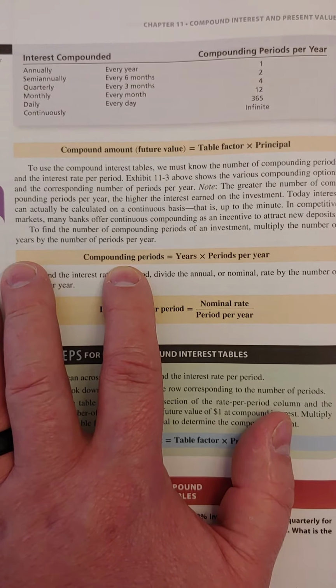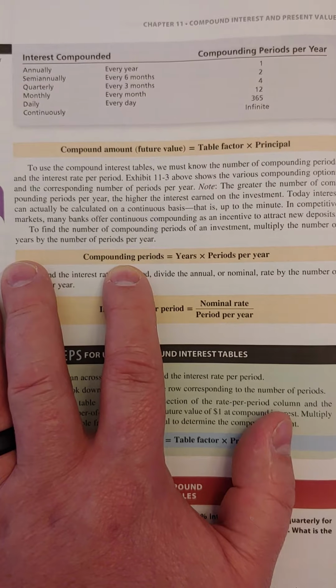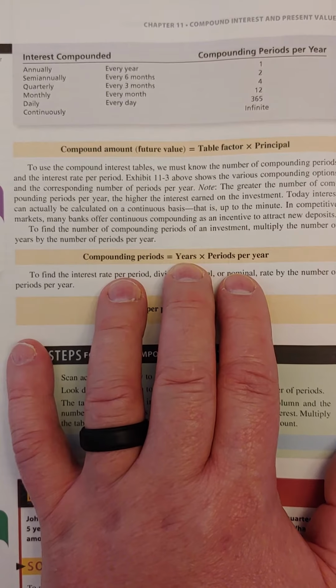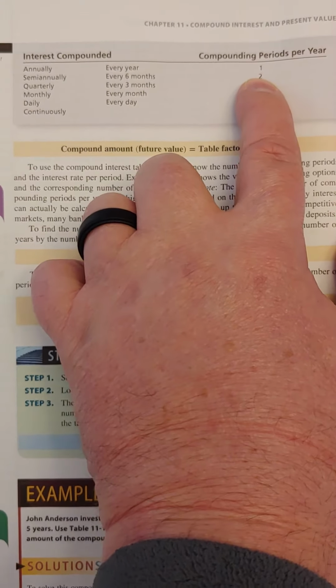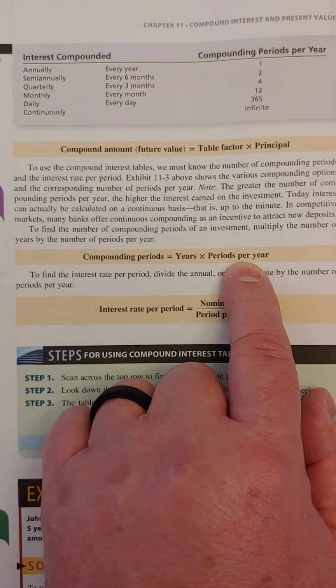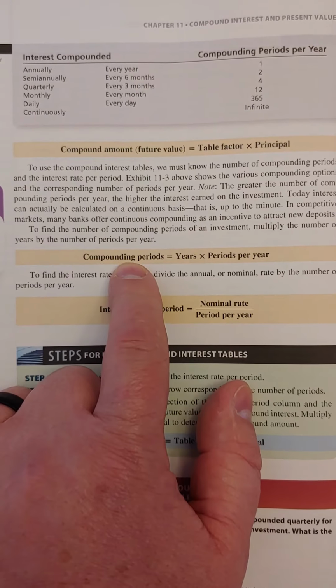I said we need to know how many periods total in our loan or in our savings account. So that's always going to be the number of years times the periods per year. So if it's semi-annually, which is 2 per year, and we say 3 years, that's 3 years times 2, which is 6. We'd have 6 total compounding periods.